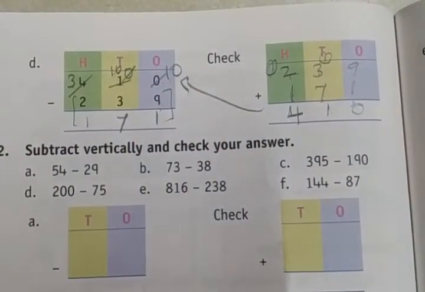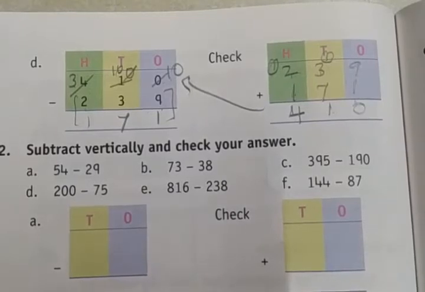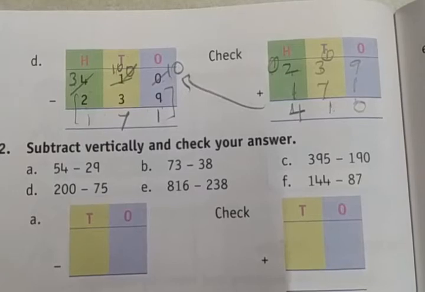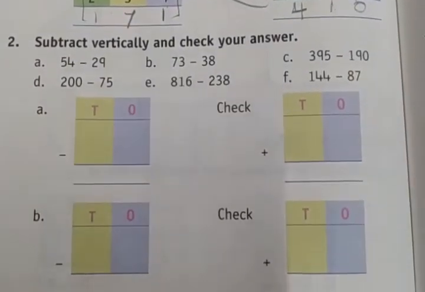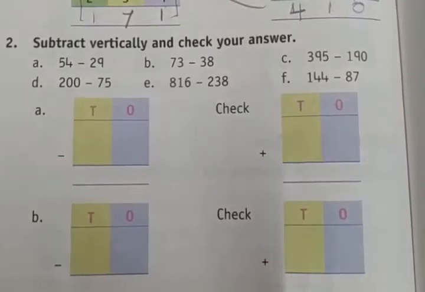Okay, my dear children, followed? So subtract vertically and check the answers. Subtract vertically and check the answer. So here, what should we do? As I told you, we have to arrange all of these first.